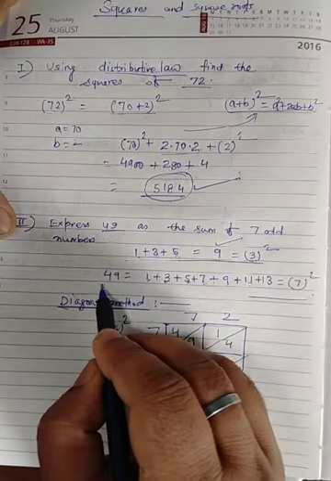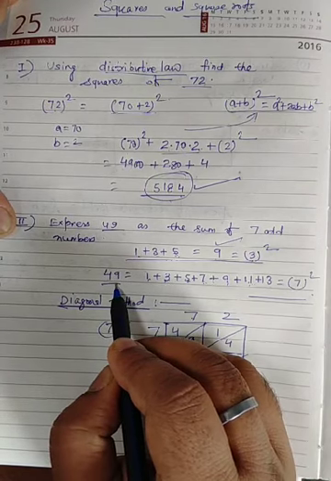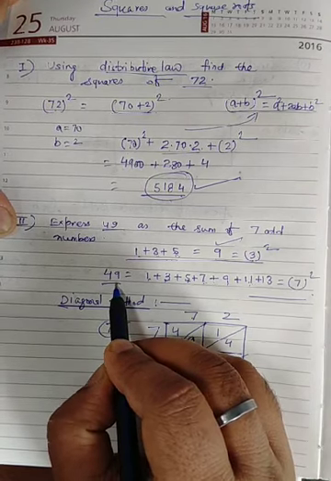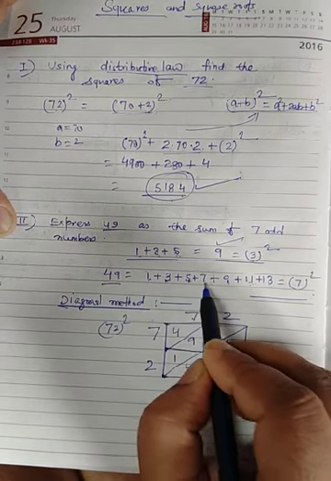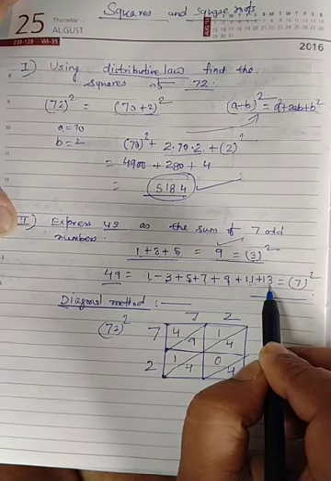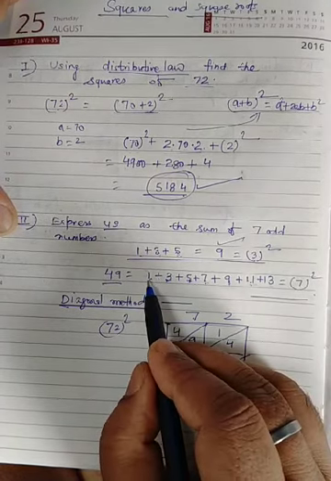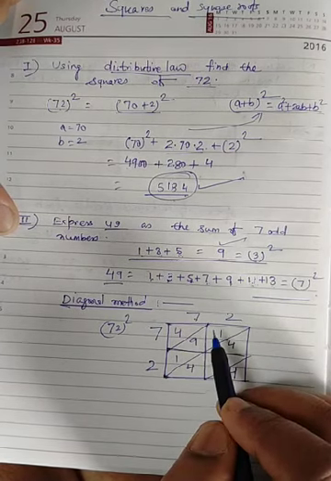So here we have been asked to express 49 as the sum of 7 odd numbers. So 49 equals 1 plus 3 plus 5 plus 7 plus 9 plus 11 plus 13. All these are odd numbers.